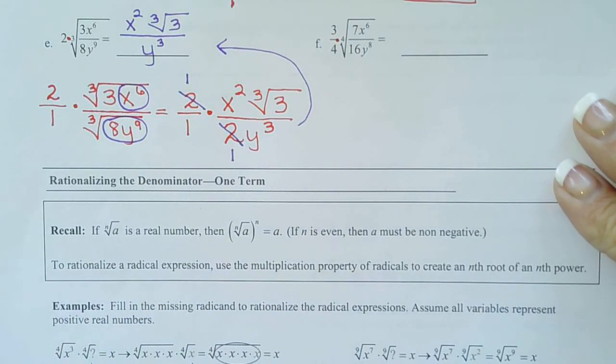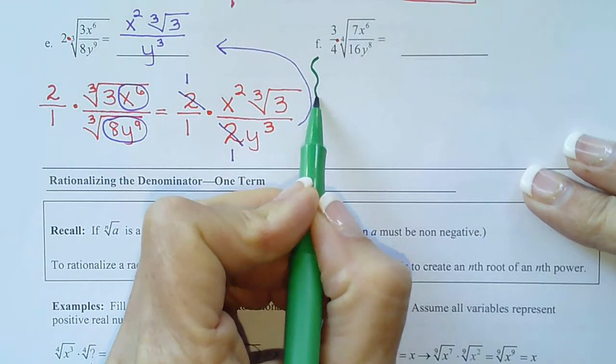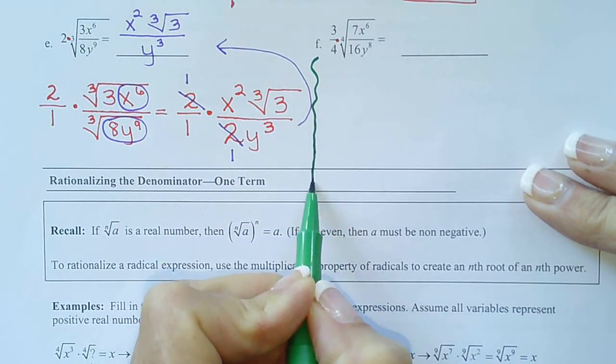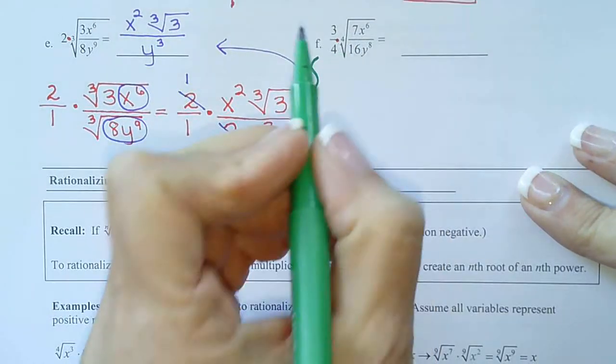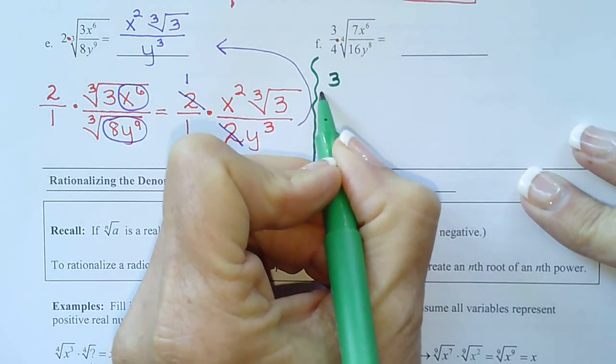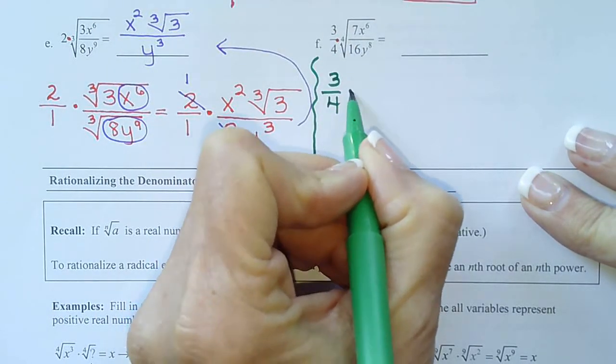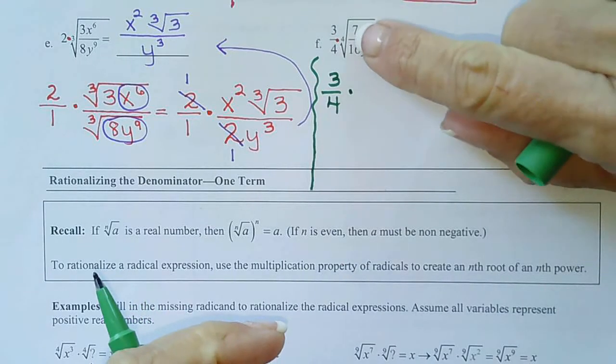Okay, one more on this section, and then we will switch over to a different kind of problem. So again, we have that number out in front. So like we did before, put the times sign in. So it's 3/4 times. Now I'm looking for something common.